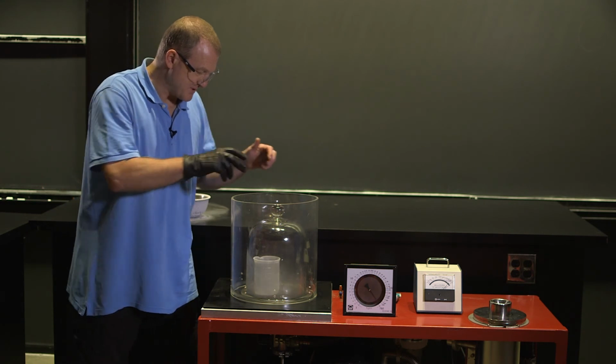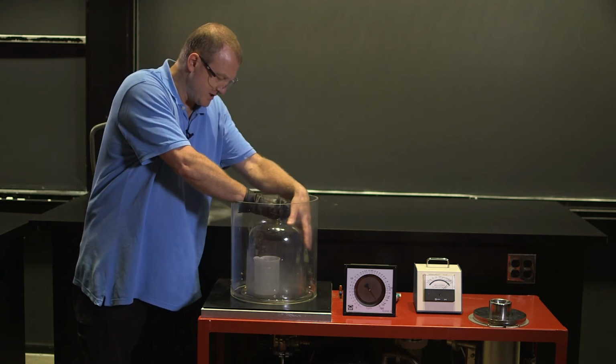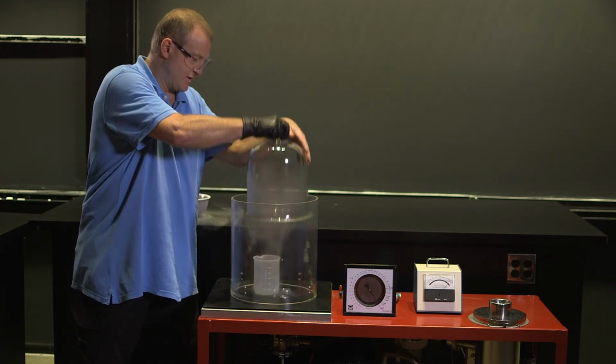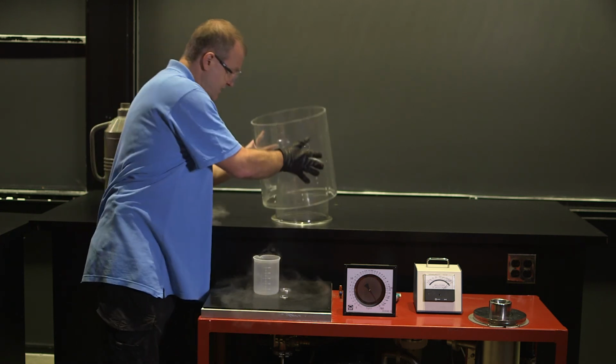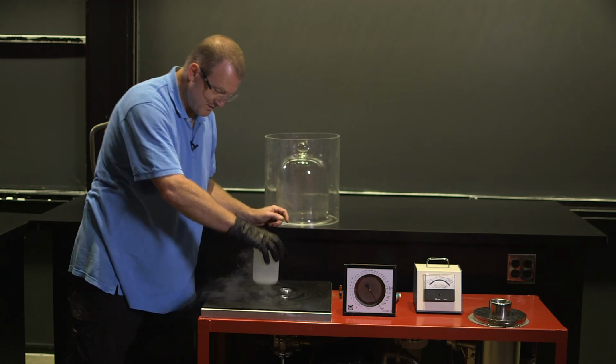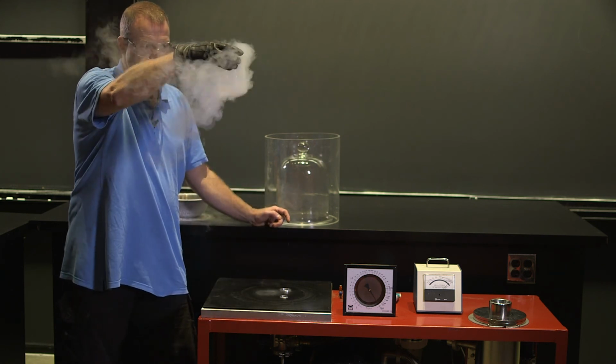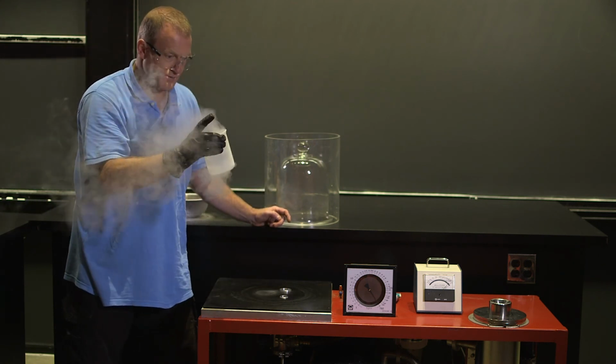As the hissing stops, that means the pressure is equalized. And what we have is a beaker of liquid nitrogen.